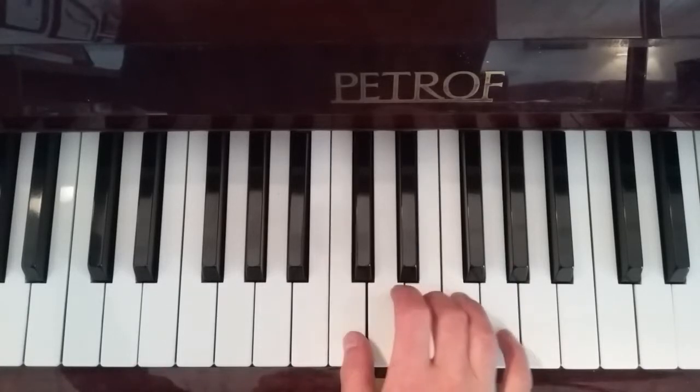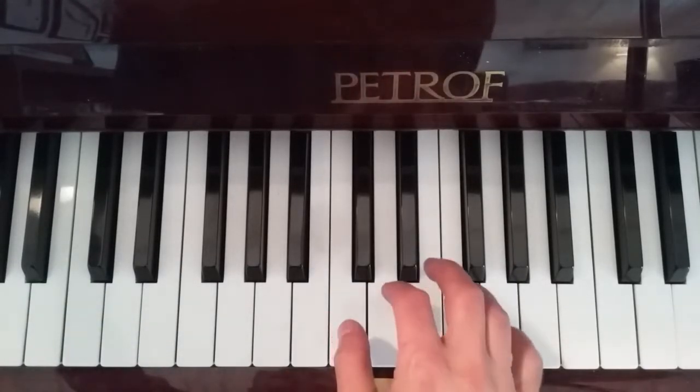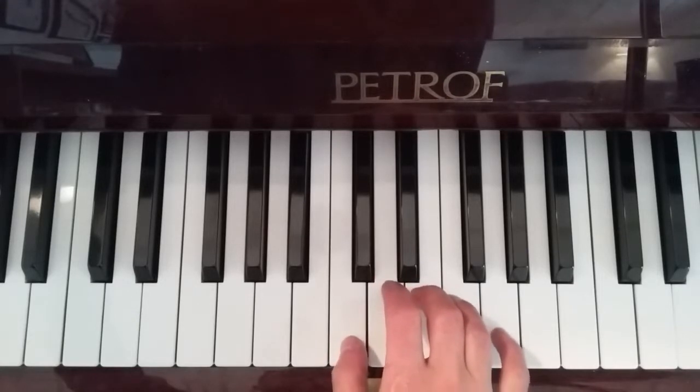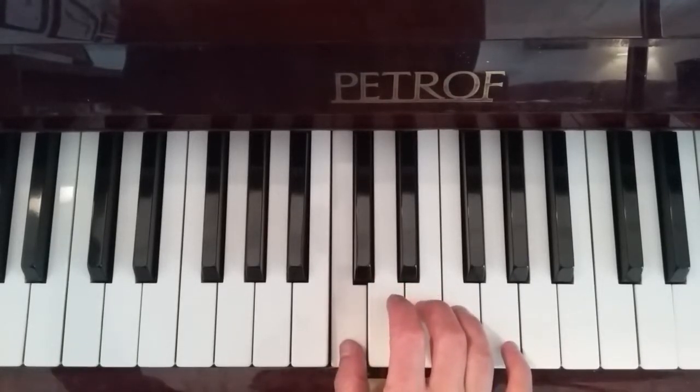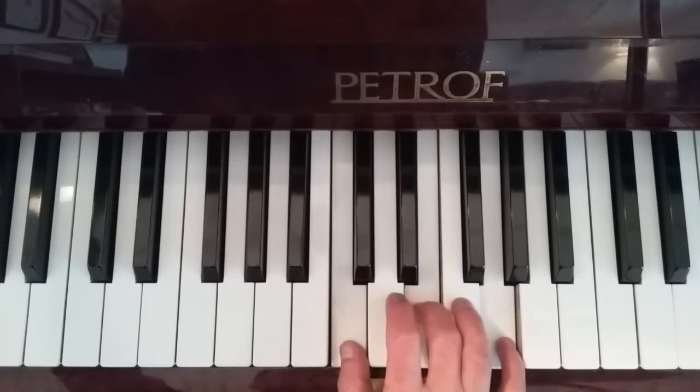So what are we doing when we make a chord suspended? Well, let's talk about the theory here. If we're dealing with C major, C is the first note, right? E would be the third note, and G would be the fifth note.